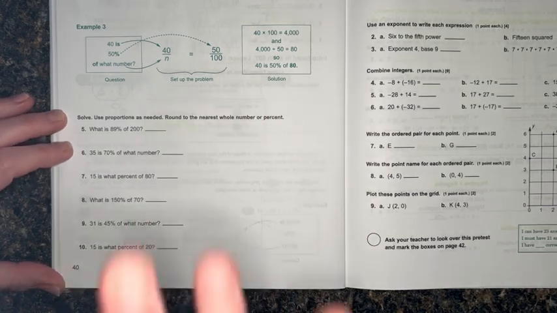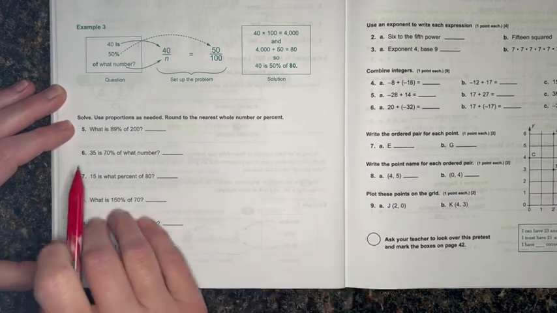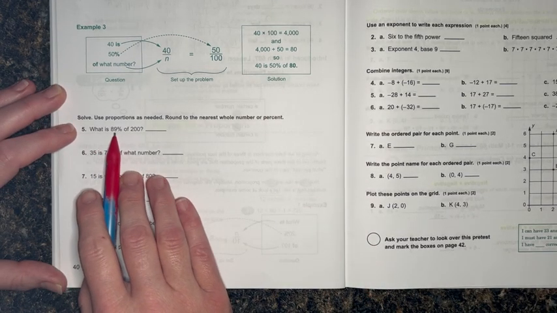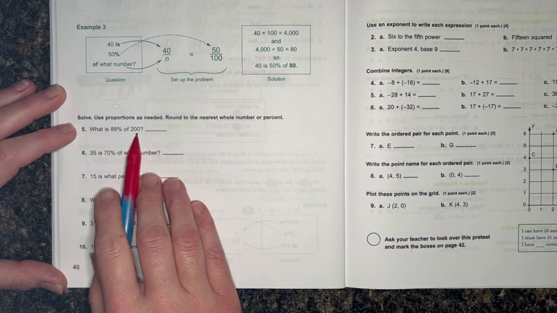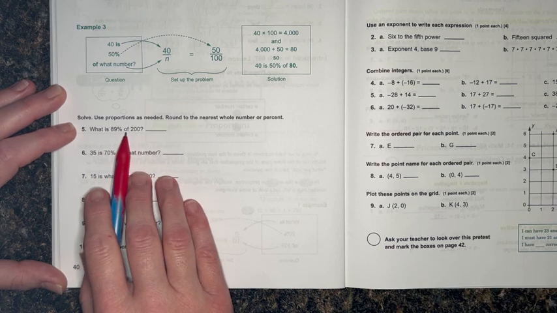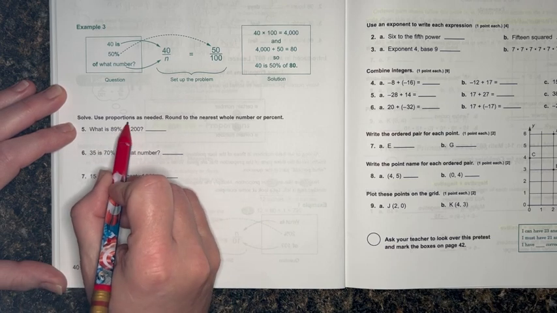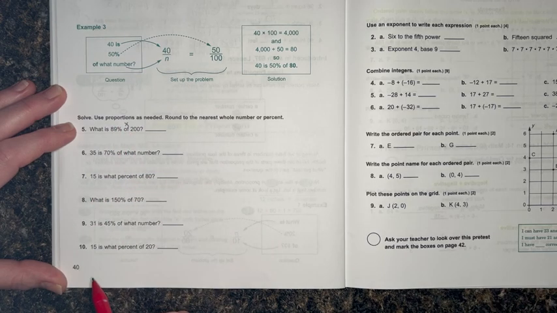Okay? So looking at problem number 5, the question is, what is 89% of 200? Now, I told you before that the word of in math means to multiply, right?